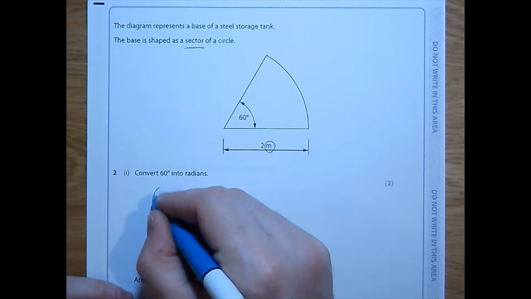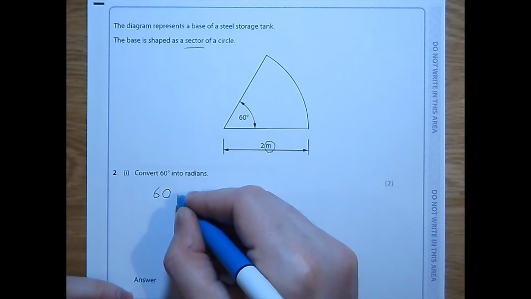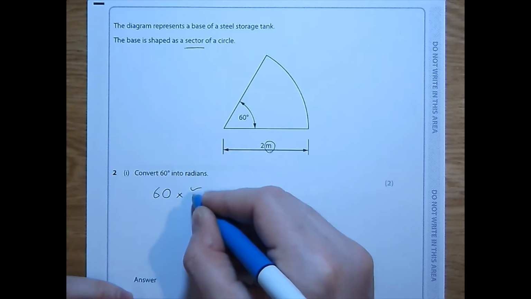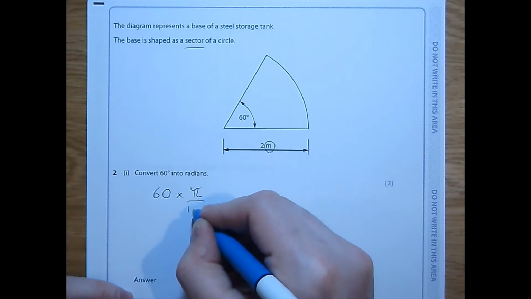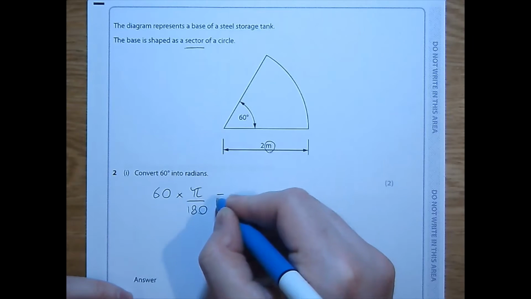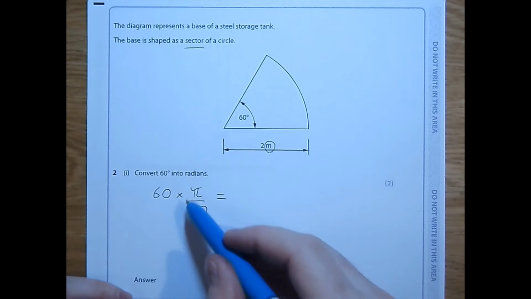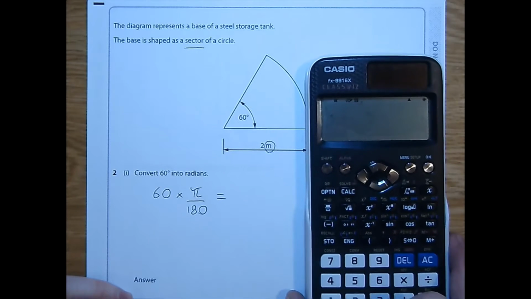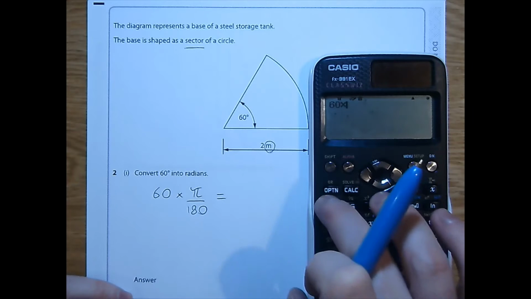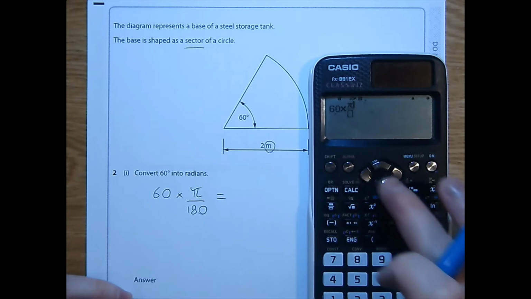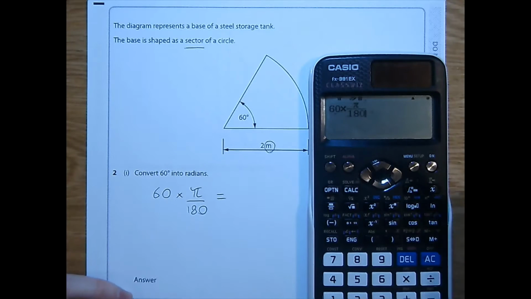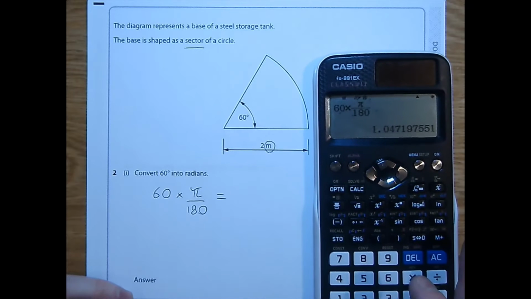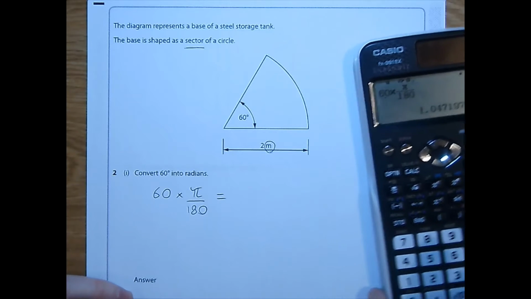I'm going to do this in the calculator, but I'm going to show my working out in order to get full marks by doing that on the page. That's what I'm going to do. You can do 2 pi divided by 360, but that's the same thing. So 60 times by pi over 180. Double check if I entered that correctly, and that gives me 1.0471.